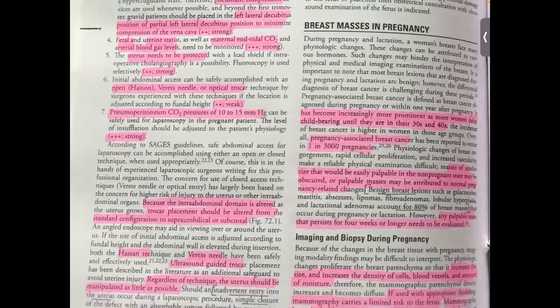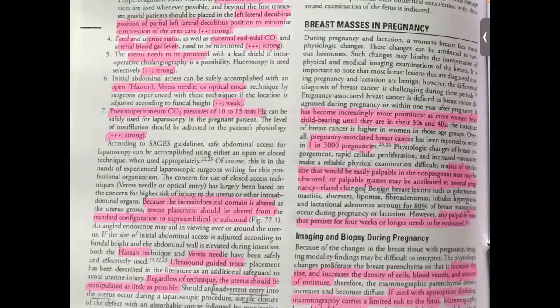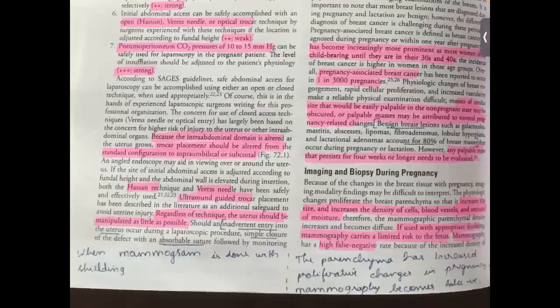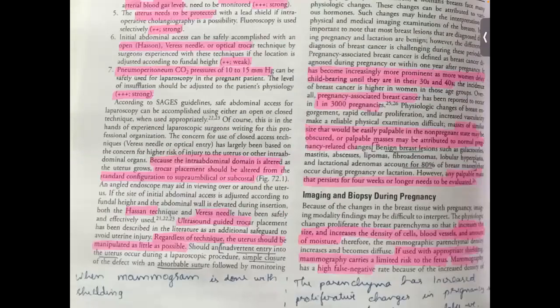So next, open versus closed. Initial abdominal access can be safely accomplished with the open technique, Veress needle, or optical trocar technique, depending on the surgeon's experience, if the location is adjusted according to fundal height. So it is only a weak recommendation. So we can use any technique. For pneumoperitoneum, carbon dioxide pressure of 10 to 15 millimeters of mercury is the point where we have to keep the pneumoperitoneum. So it is a strong recommendation with moderate quality evidence.